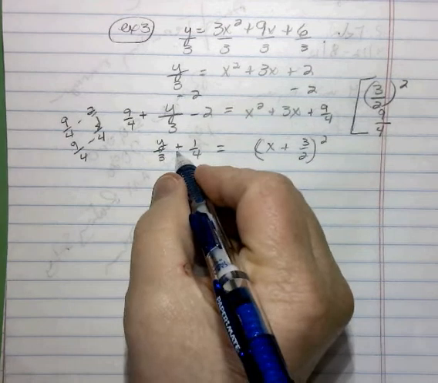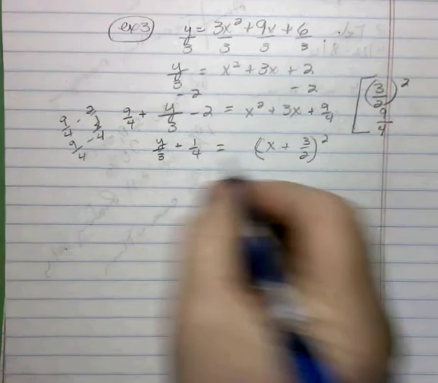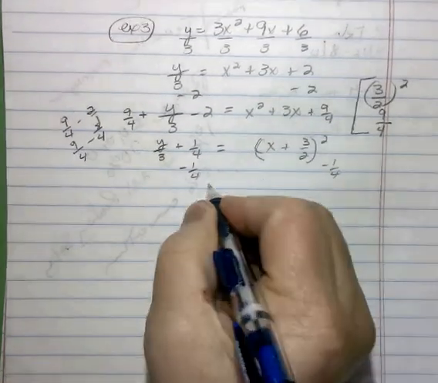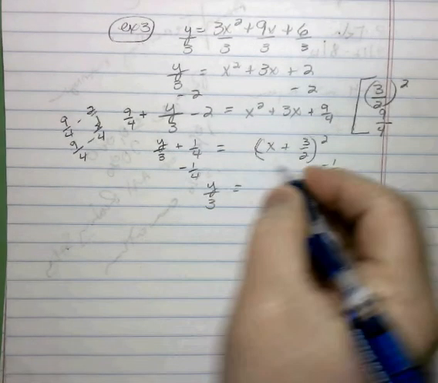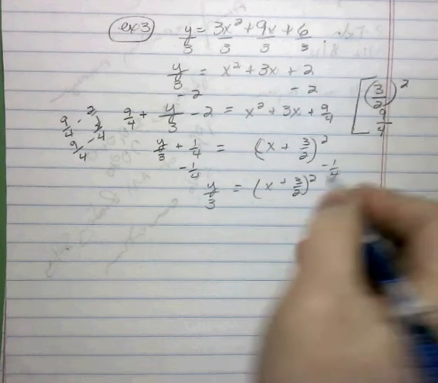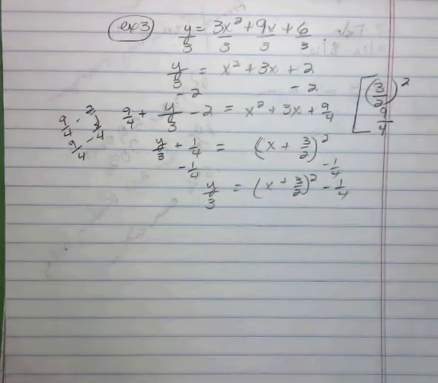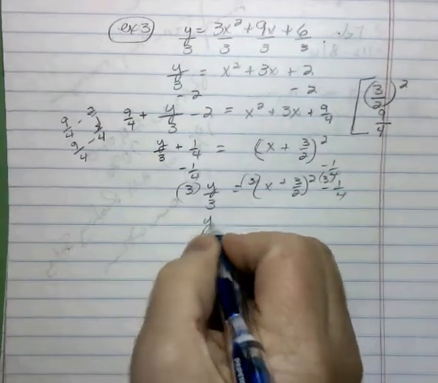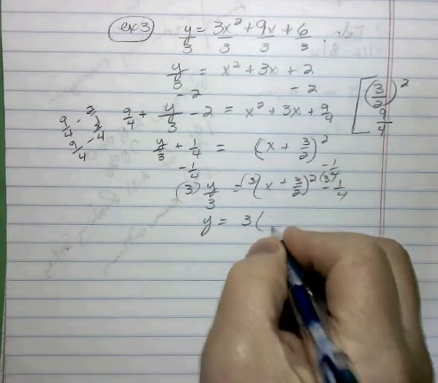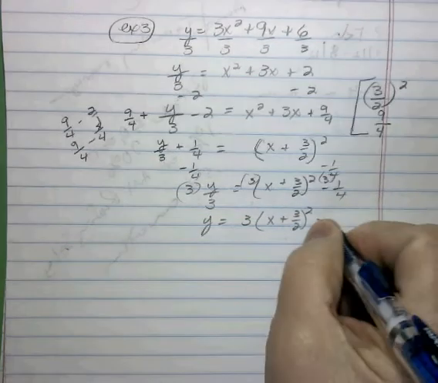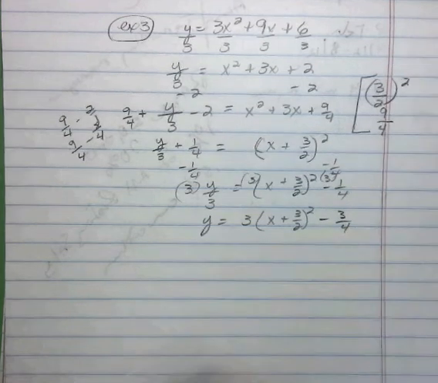And now we want to get our y term by itself, so we're going to subtract the 1/4 from both sides. So we have y over 3 equals x plus 3/2 squared minus 1/4. And then we're multiplying everything by 3. And so we have y equals 3 times x plus 3/2 squared minus 3/4.